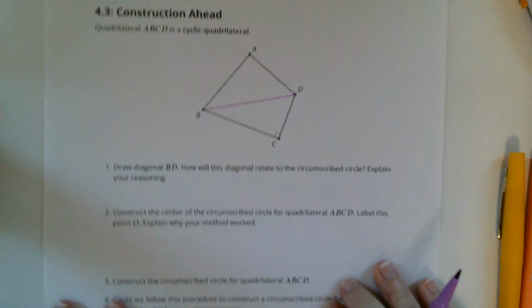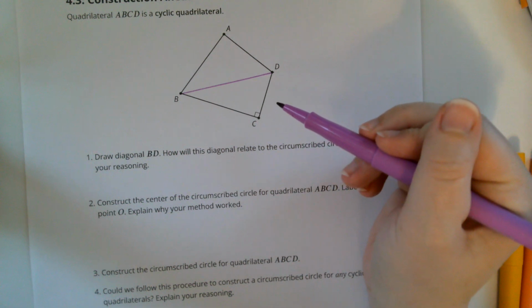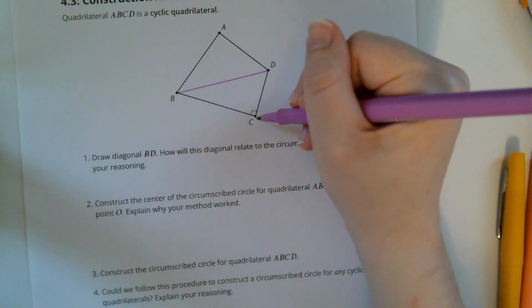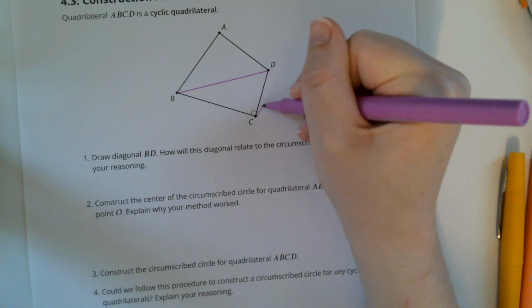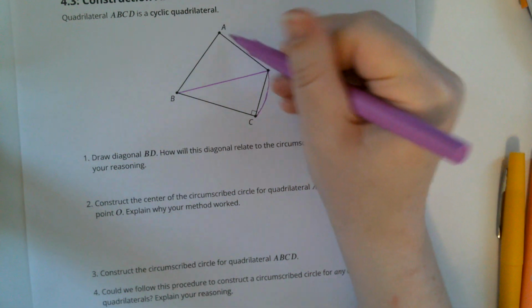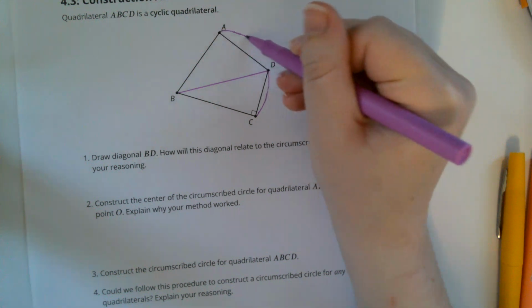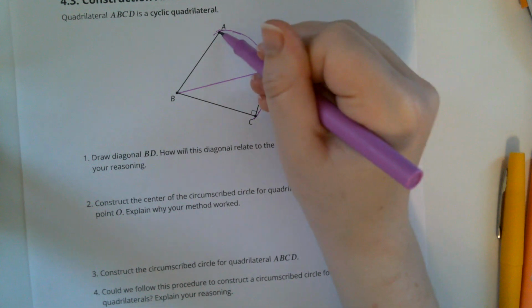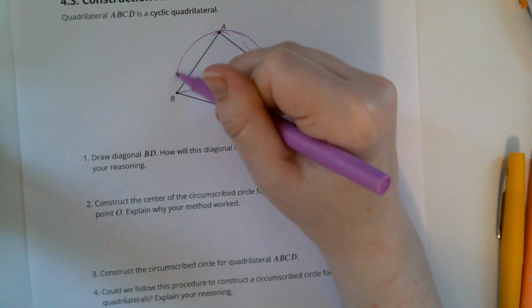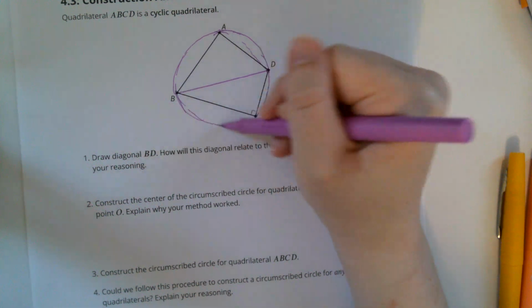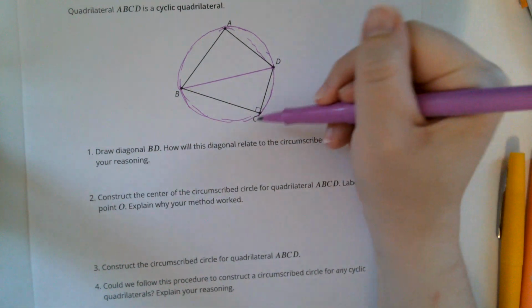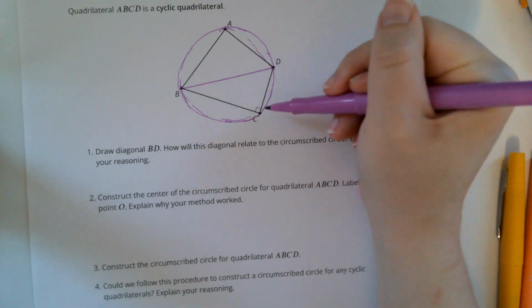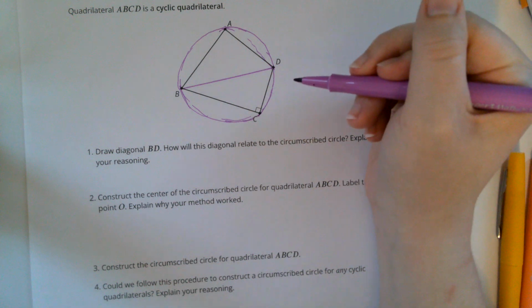So let's think about this. This diagonal, if I have a circumscribed circle, which means it's going to go through all these points, that means I'm going to have some inscribed angle here because this point is on the circle.